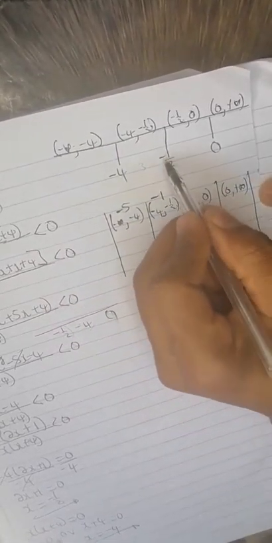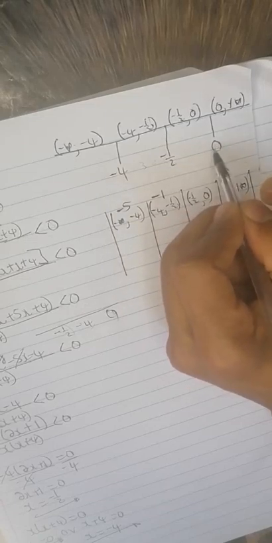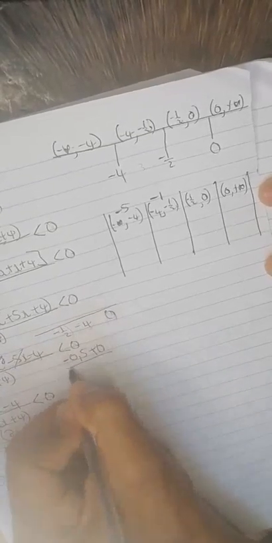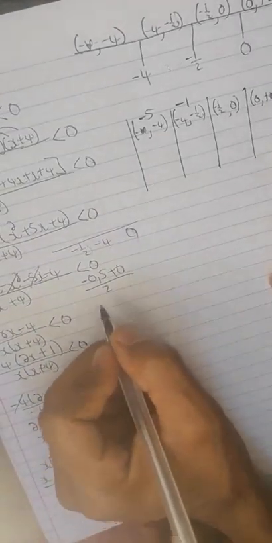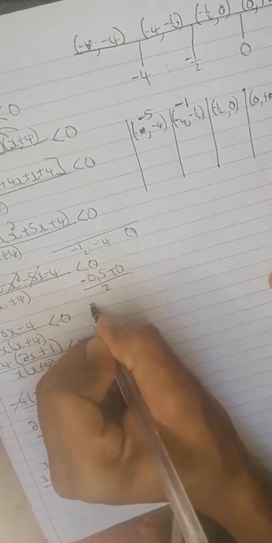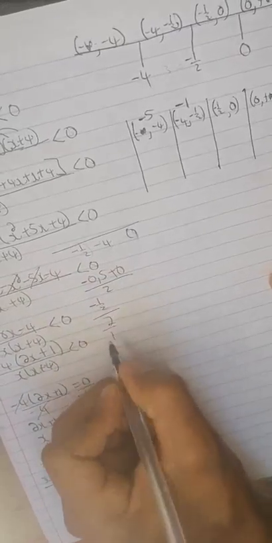A value between minus 1/2 and 0. Let's take the midpoint. Let's try to find the midpoint. So that's minus 0.5 plus 0 divided by 2. Remember, that's how we find the midpoint. So that would be minus 1/2 divided by 2 over 1.